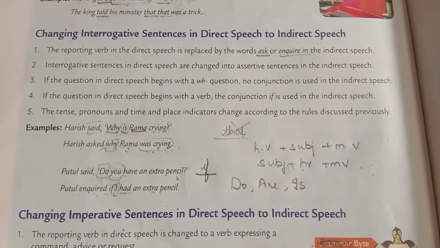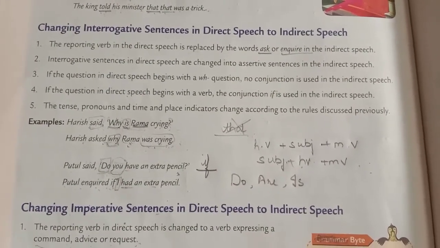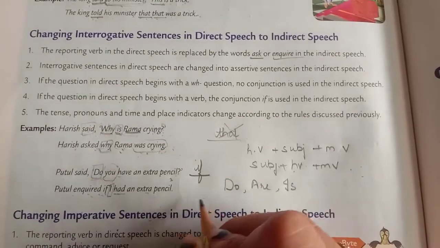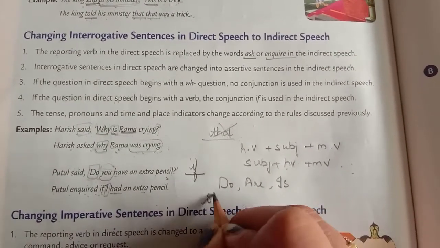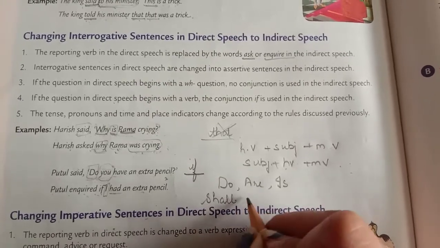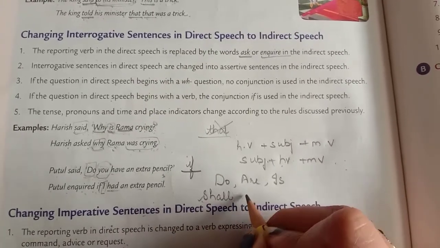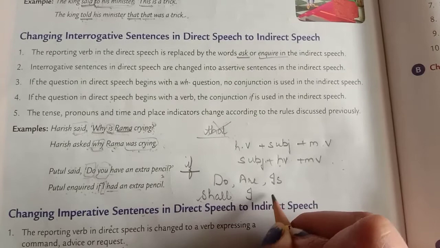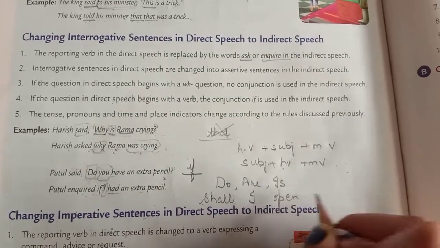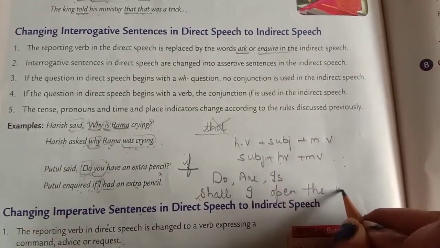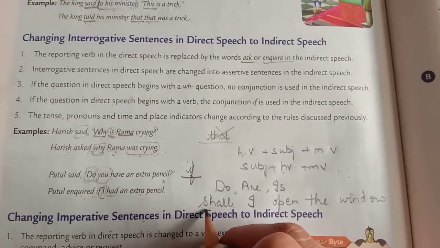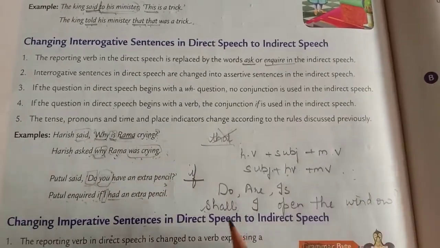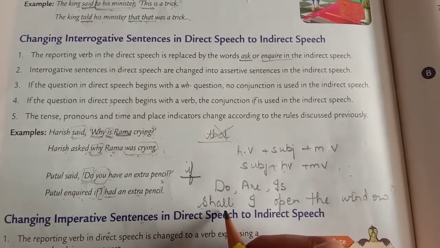Okay? Or if it is like, Rani asked, shall I open the window? So now the question here is again starting with a verb. Shall I open the window? So when we convert it into indirect speech, instead of this we'll use if. Rani asked if.